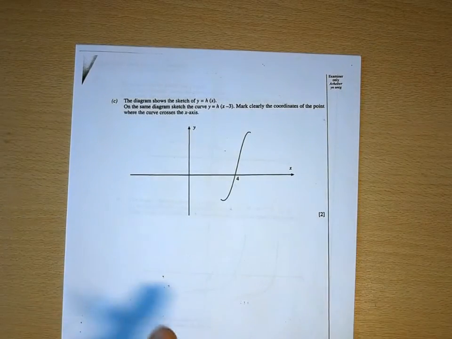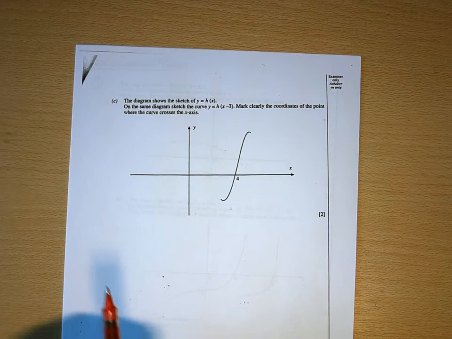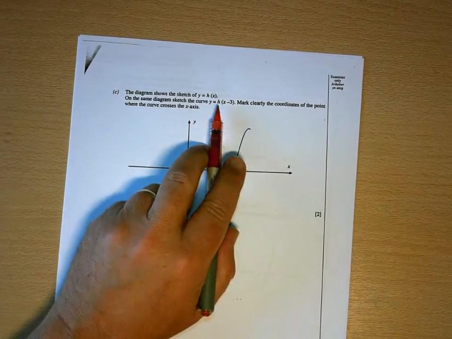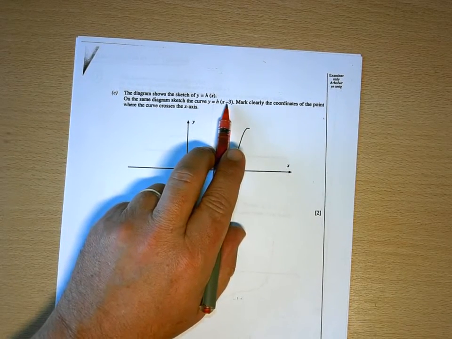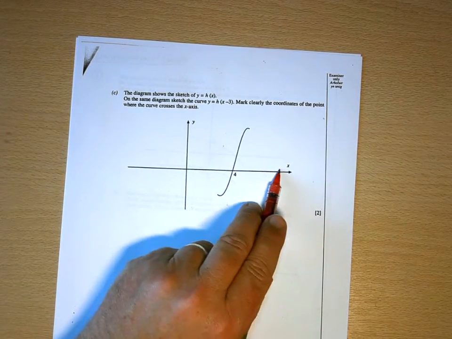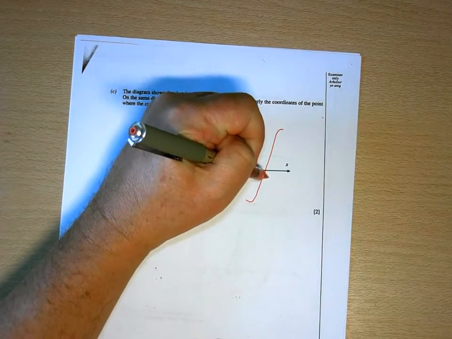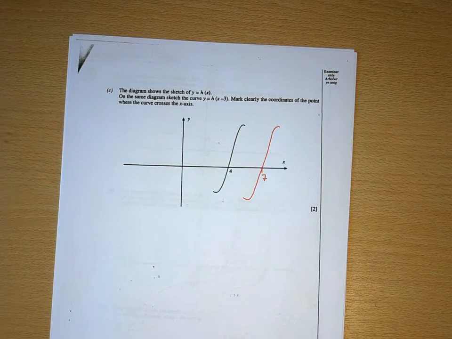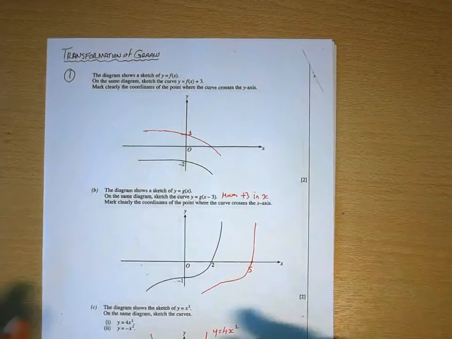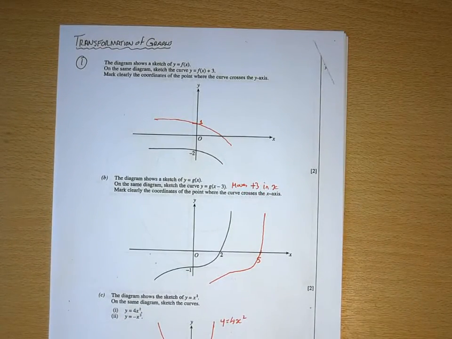And the final question, diagram shows the sketch of y equals h(x). On the same diagram, sketch the curve of h(x minus 3). So it's having 3 taken off its input, and the effect of that is moving it this way 3. So you'd end up with that moving to 7. So those are transformations of graphs. Hopefully if you watched the introduction video, those were quite straightforward.